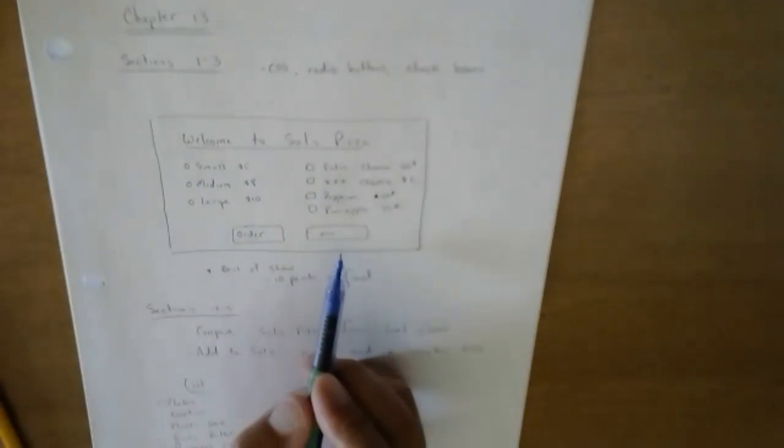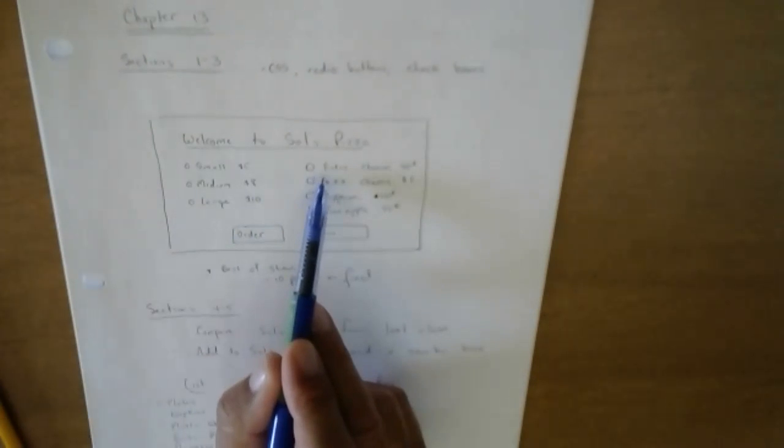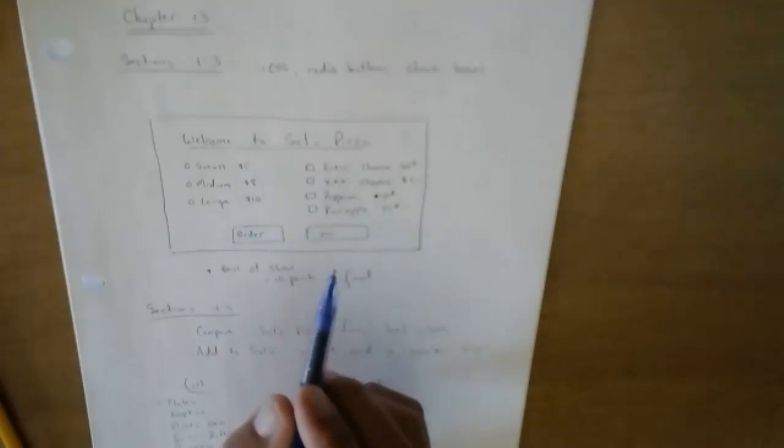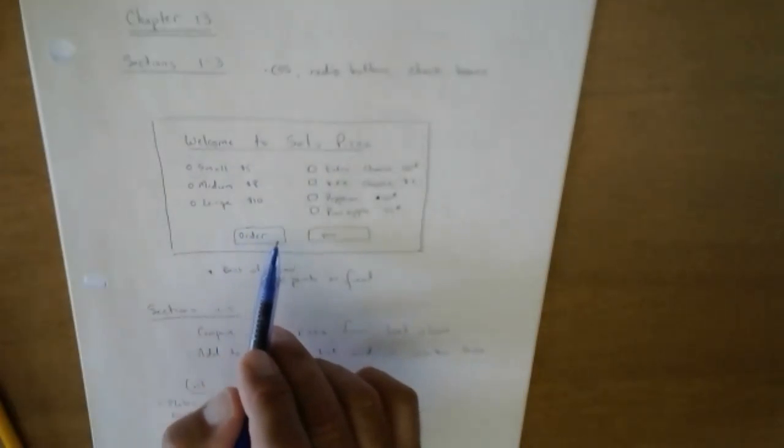Okay. I see a button to click so that you can order and it'll send it in. Now I have another button that if I wanted to click and see what the current price was, I could. So if I clicked a small with extra cheese, it would be $5.50. I could click price to see what my current price is. But once I'm done, I now want to click order, and I want to have a display that shows what your order is. Thank you for ordering from Sal's, blah, blah, blah, like a receipt. So the order gives a receipt, the price gives the current price.